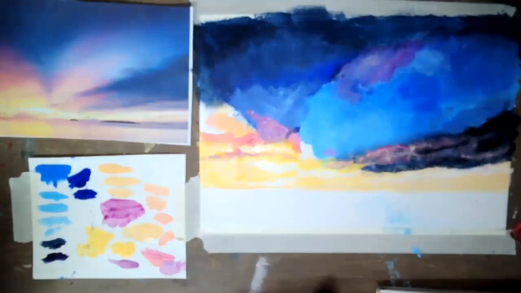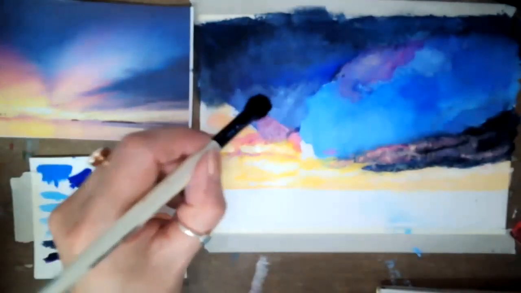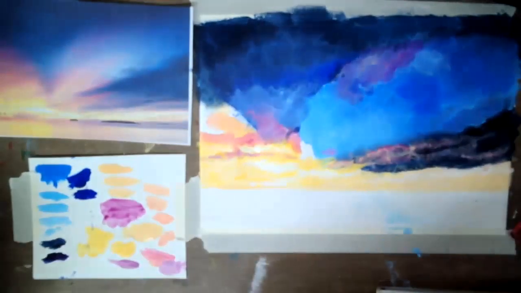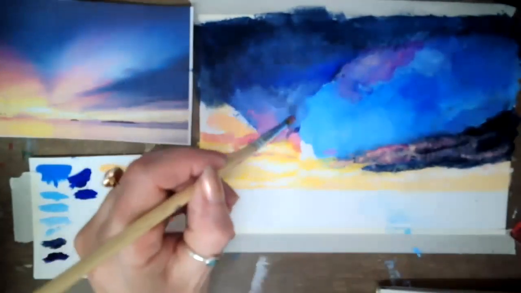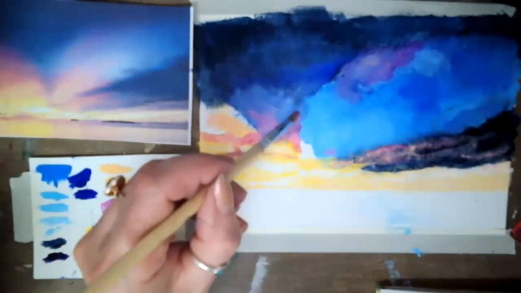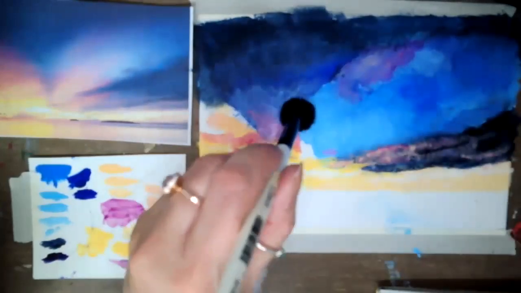So I'm just going to soften this down over here, so we can still see some of this coming through, and this blue coming through.